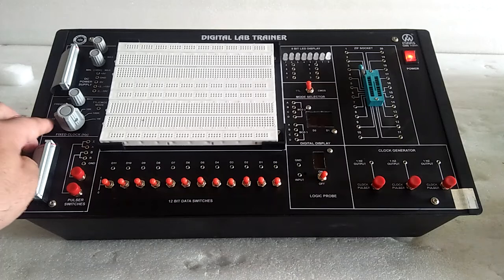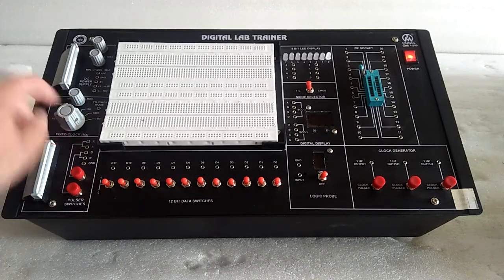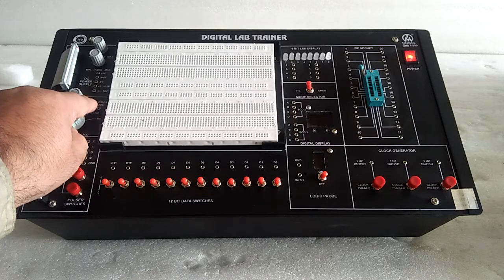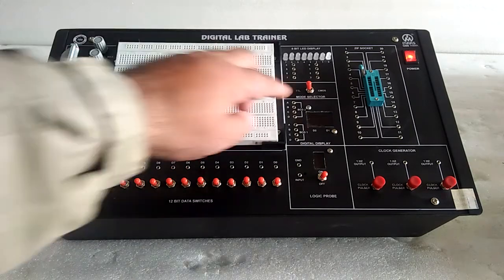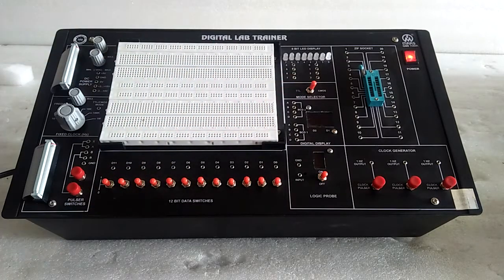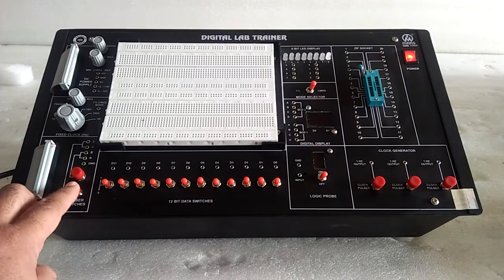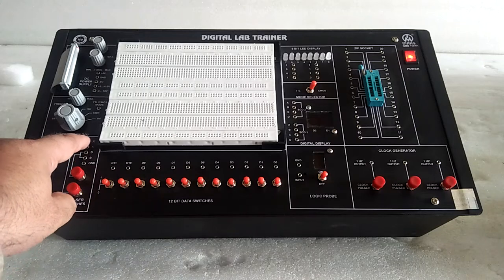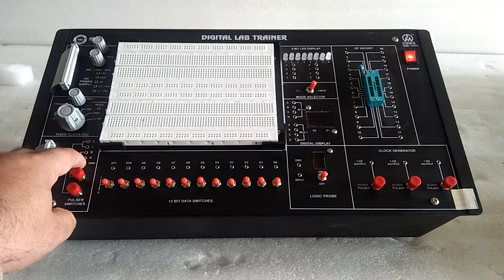Here is the frequency from 10 Hz to 1 megahertz. You can obtain the amplitude according to TTL or CMOS mode. Here is the mode selector, whether TTL or CMOS. This is a pulser switch, 2 pulser switches with opposite outputs, A and A bar, B and B bar, with respect to ground.